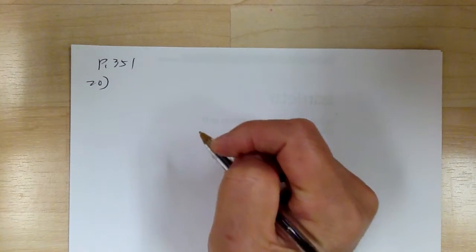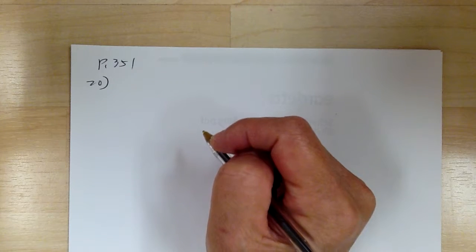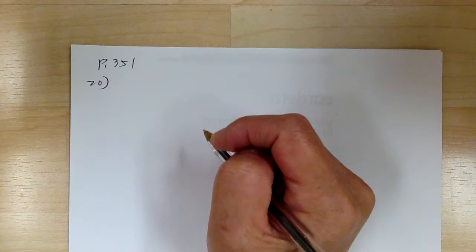Number 20 is the other way. Okay, so far you used the standard deviation to solve, right? But now you're going backward. Right now they give you the answers and you have to come up with the equation.